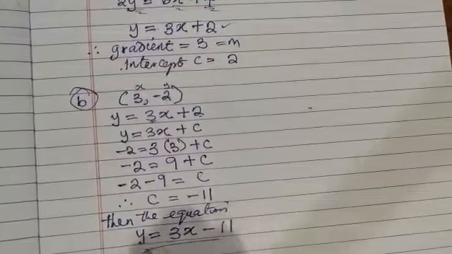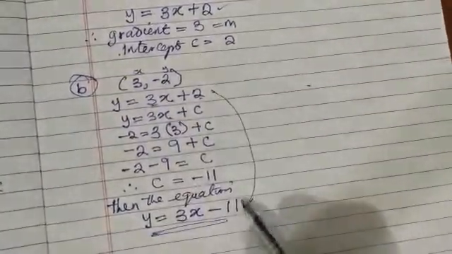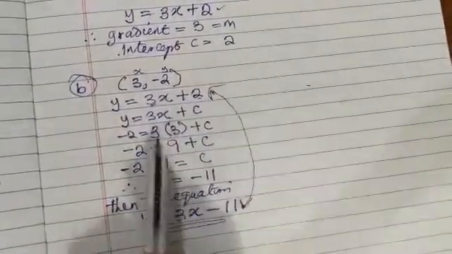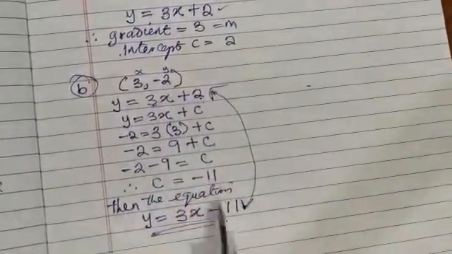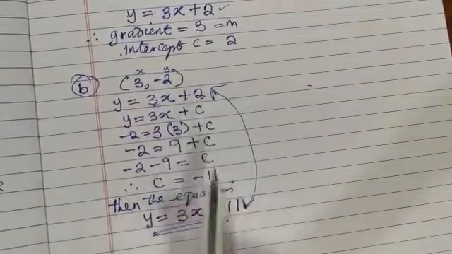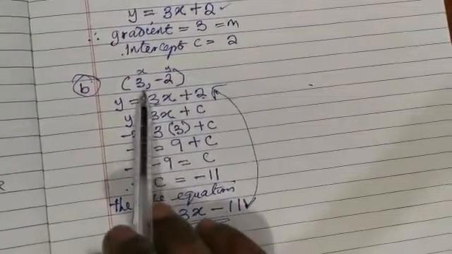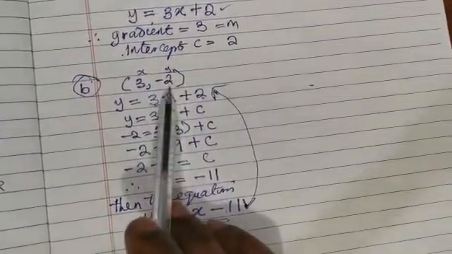You can see the equation is this. The gradients are the same. Just look at these two. The gradients are the same. But the intercept, you see, it crosses at minus 11, while the other crosses at 2. So this is where it crosses the coordinate (3, -2).